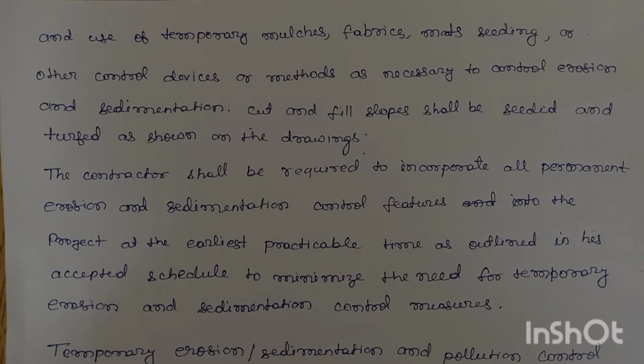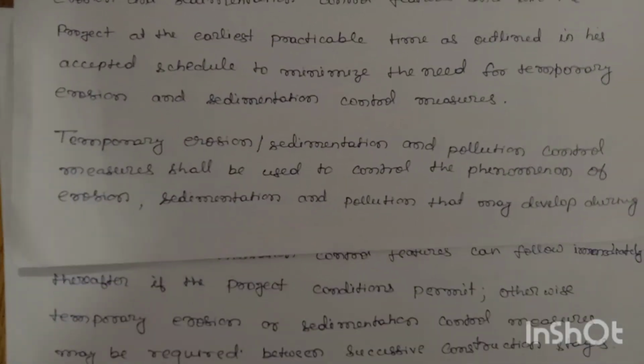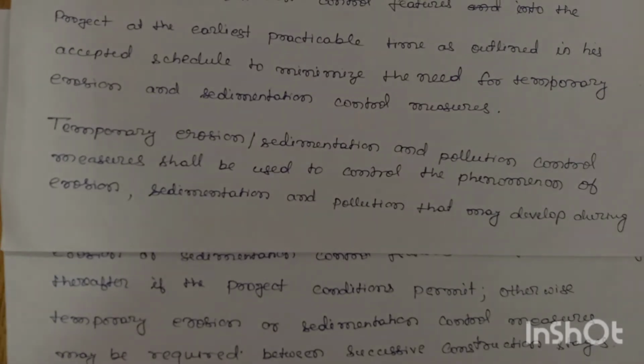The Contractor shall be required to incorporate all permanent erosion and sedimentation control features into the project at the earliest practicable time as outlined in his accepted schedule to minimize the need for temporary erosion and sedimentation control measures.